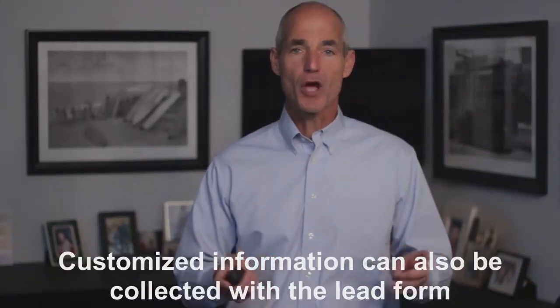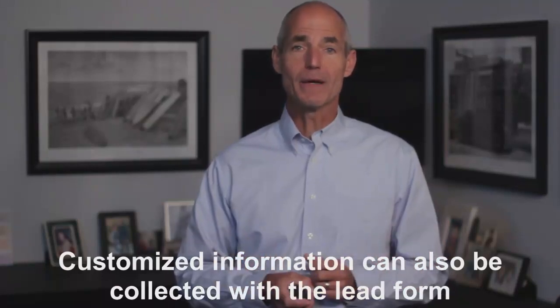Lead form ads will allow you to find people who might be interested in your cars and collect the information that you need to reach out to them directly. And with the lead form, you'll be able to collect contact information along with custom questions that you might want them to answer. Things like, when do you plan on buying? Do you need financing? What type of a car are you interested in?